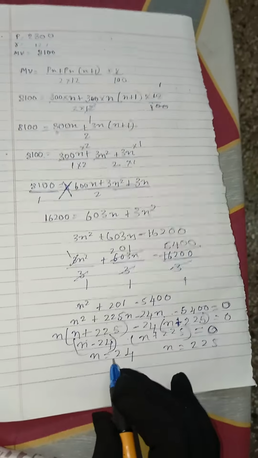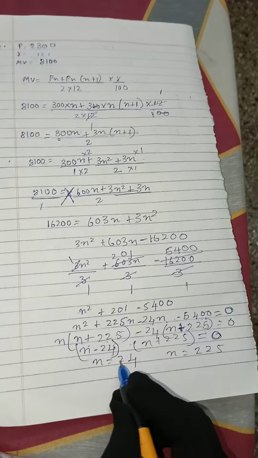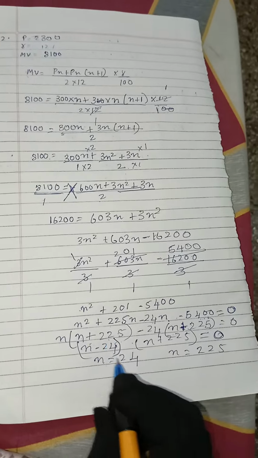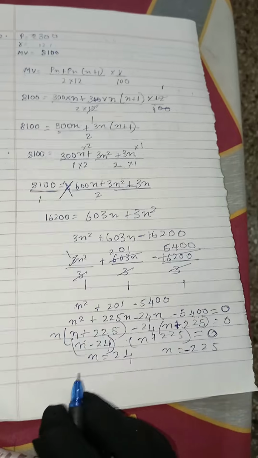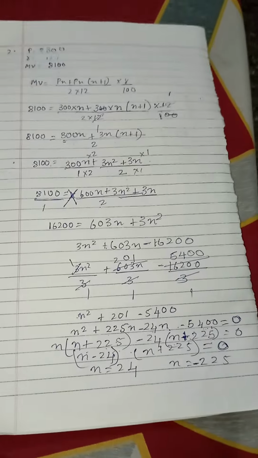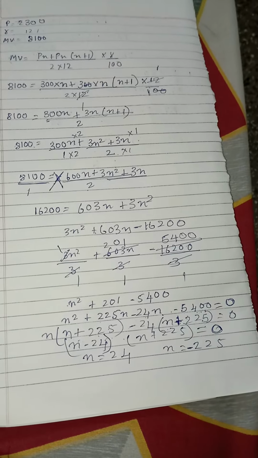Now, 24 is months, okay. Months will always be positive. Here it's minus, but here we will change that minus to plus, and here it's plus, we'll change the sign to minus. So n is equal to 24, n is equal to minus 225. We have to find the answer in months, right?